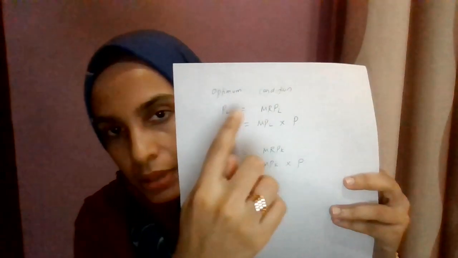Okay, so how much labor should be employed then? So firm should employ an additional unit of labor as long as the extra revenue generated from the sale of the output produced exceeds the extra cost of hiring the unit of labor. So what is the condition or optimum condition of labor? So for that, kita tengok dulu optimum condition of labor, right?